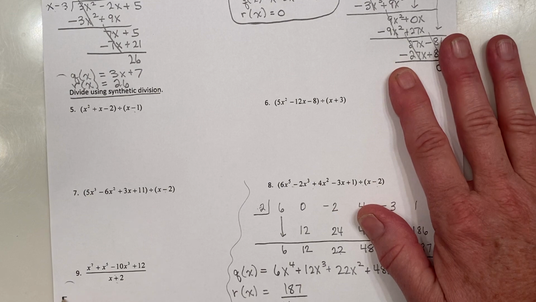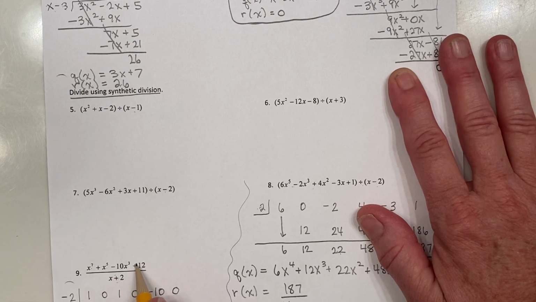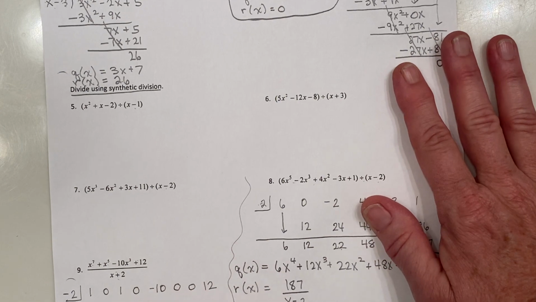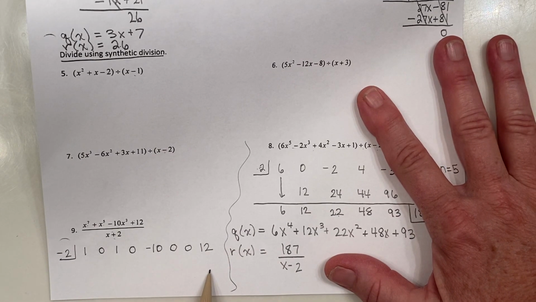Okay, I'm going to put the divisor, -2, which gives me that 0. I have a coefficient of 1. The 6th degree term is missing. I've got the 5th degree, it's a 1. The 4th degree term is missing, that's a 0. And I've got the 3rd degree, oh goodness. The 2nd degree term is missing, that's a 0. The linear term with an exponent of 1 is missing, and I've got a 12. Ooh, I'm probably going to run out of some room here.